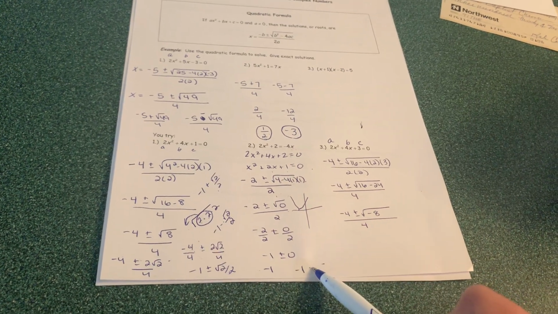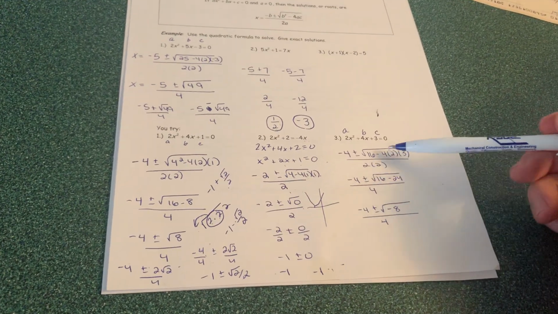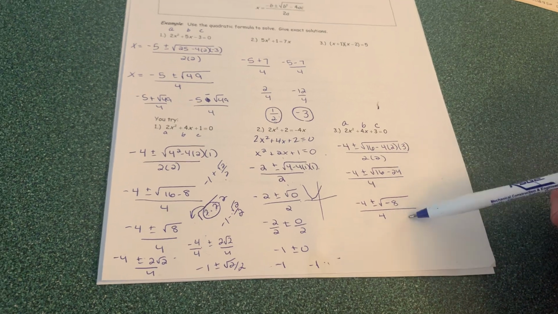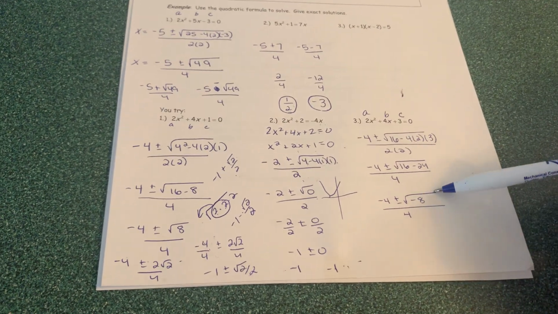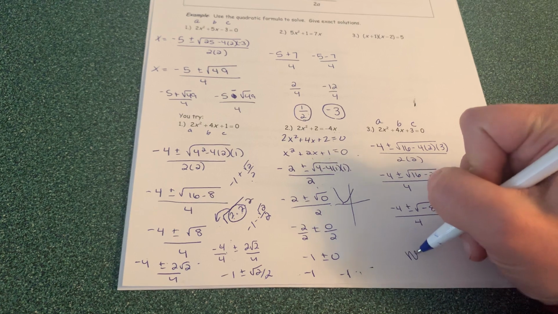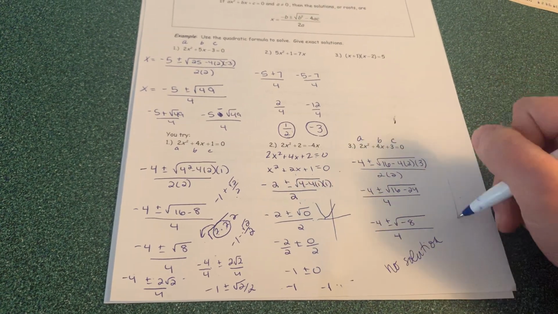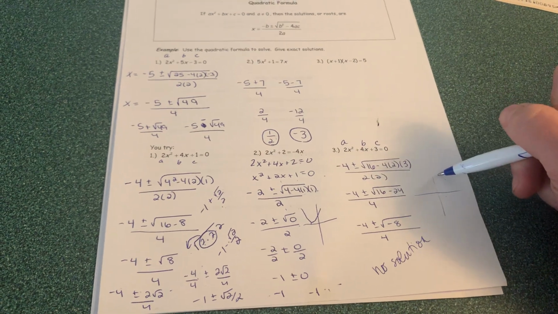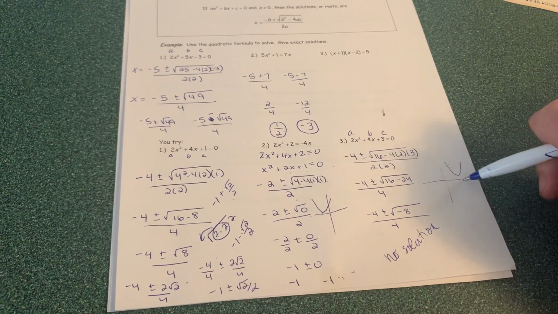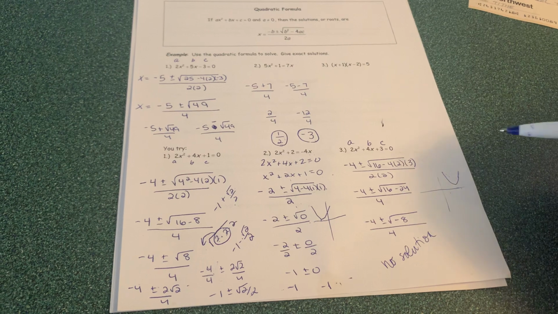I have one answer. And then when I simplify this guy, I get the square root of negative 8. If you put that in a calculator, you don't have a real answer. No solution. What's that look like? I don't know where it's at, but what it's doing is hovering over the x-axis. You're never going to intersect or touch.